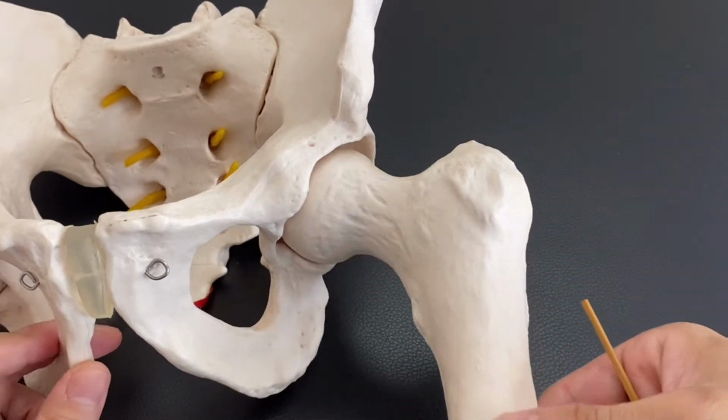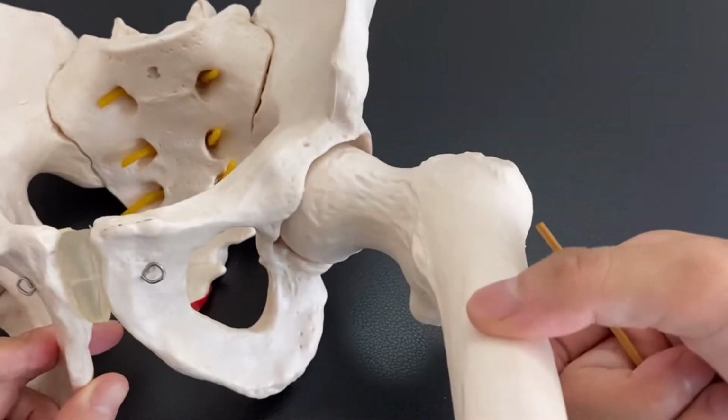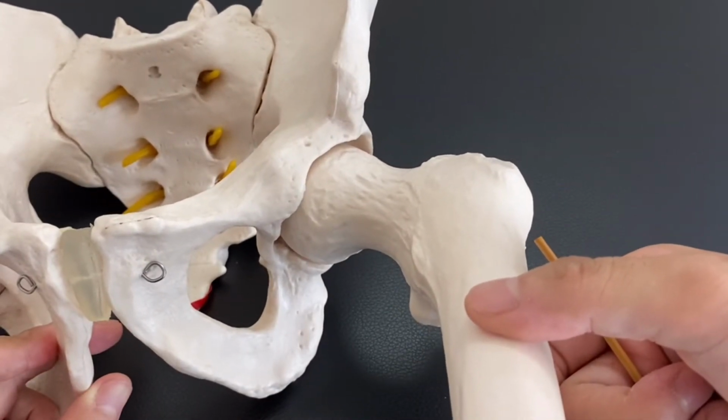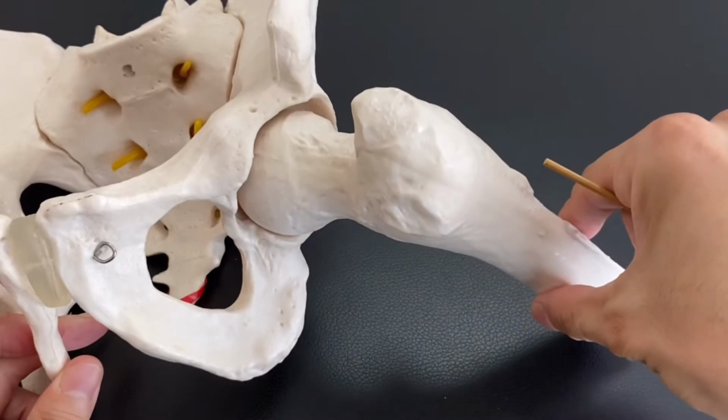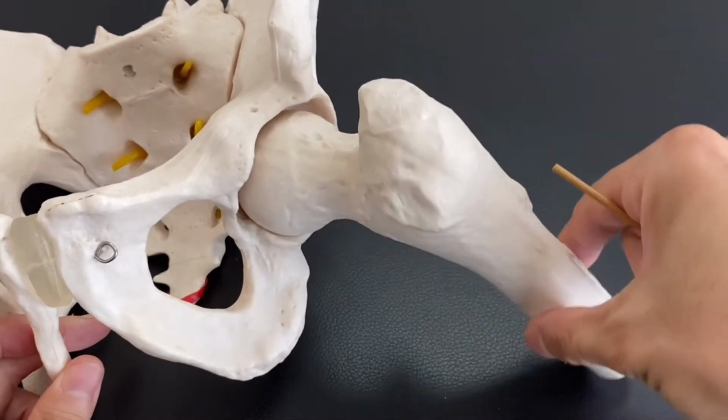Okay? Flexion, extension. Flexion, anterior muscles do flexion. Extension, backside of hip muscles do extension.